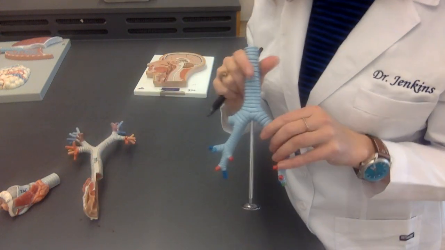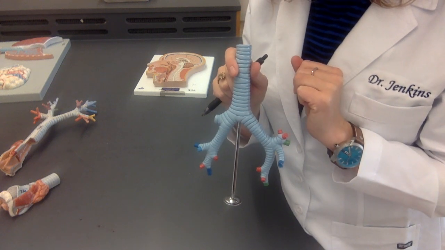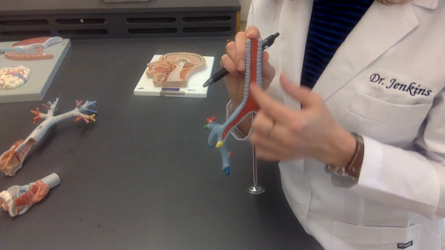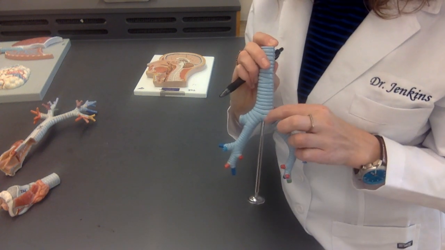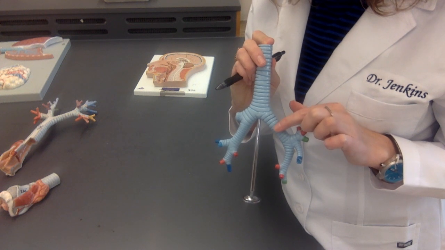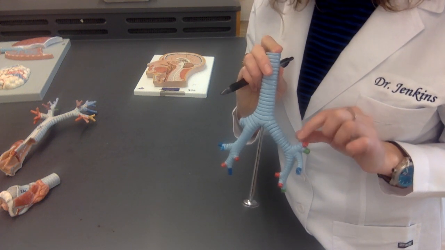You'll see other examples of models here. So this also shows our C-shaped cartilaginous rings for the trachea. On the back, of course, is the trachealis muscle. The carina, the elevated piece of cartilage right before it splits. And then we have primary bronchi, secondary bronchus, tertiary bronchus, the colored ones.